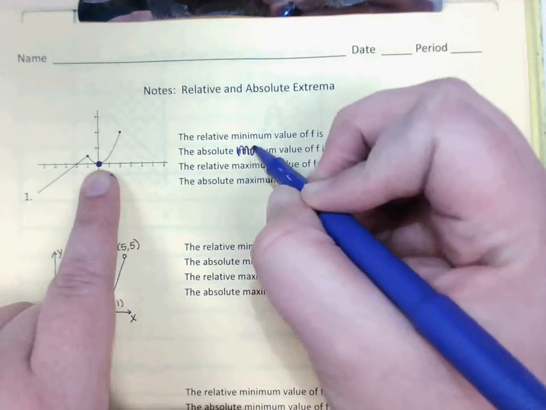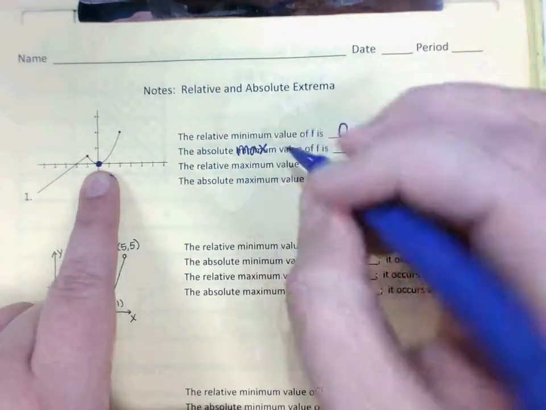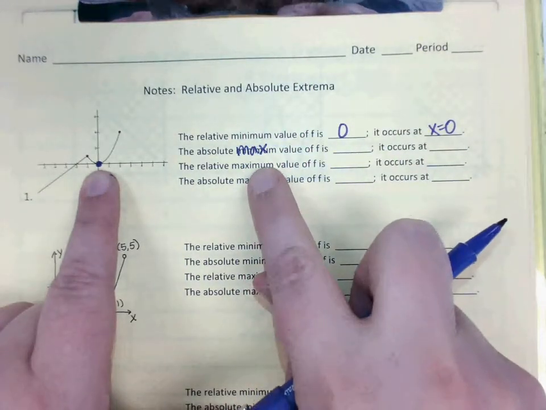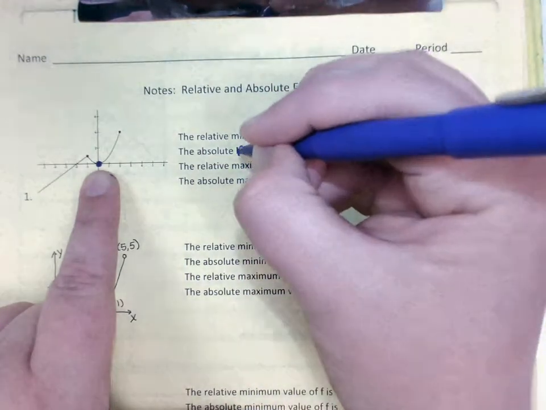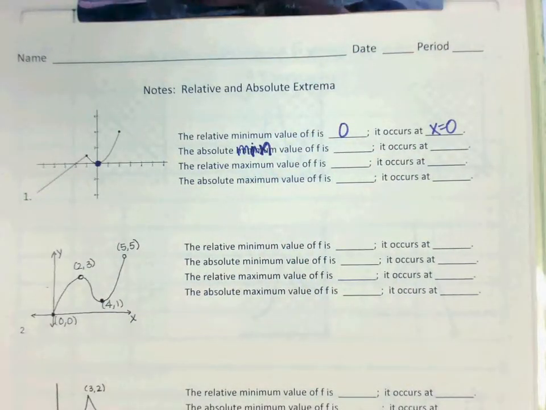Let's change it. Okay, oh crap, leave it a minimum. The maxes are down here. I'm stupid, sorry. Okay, so leave it a minimum. Okay, the absolute minimum, here's the difference.